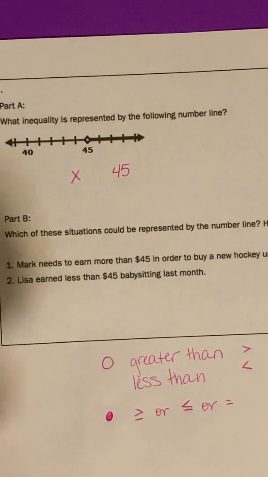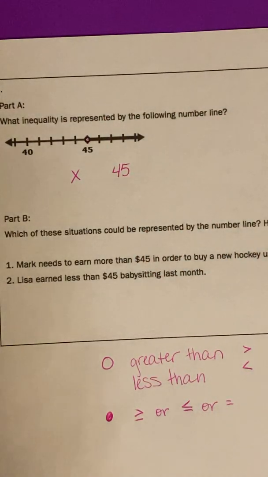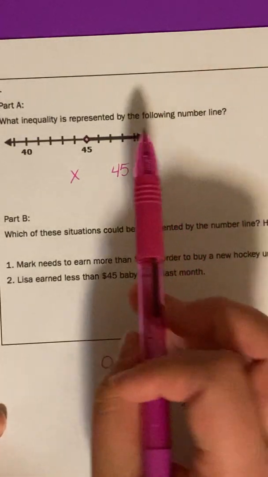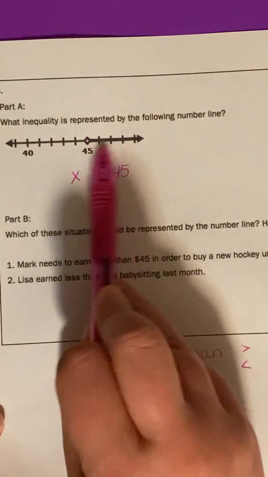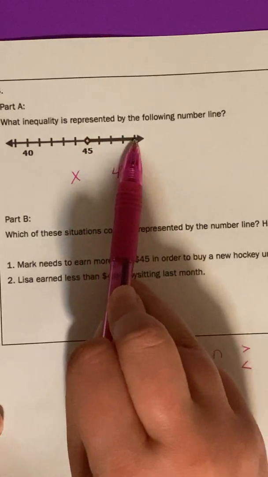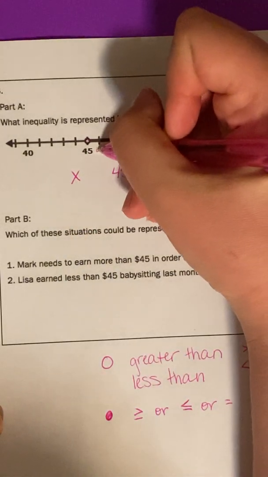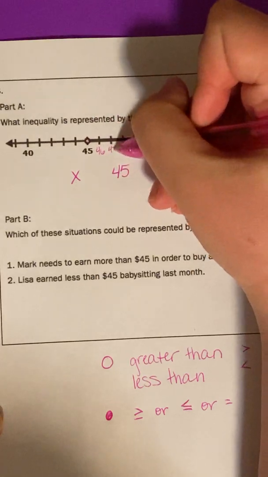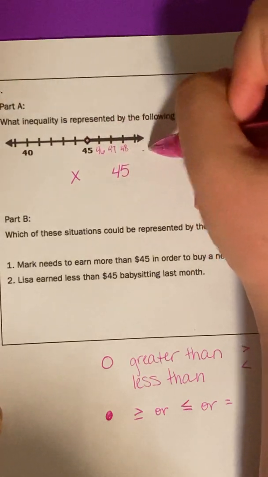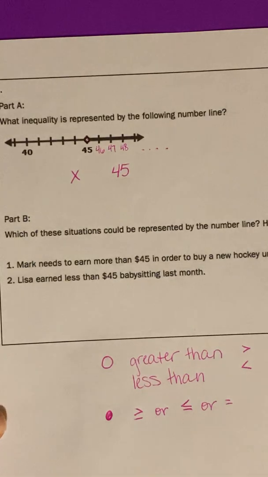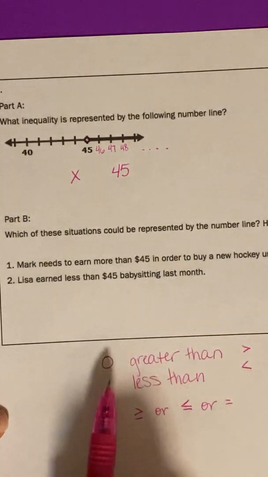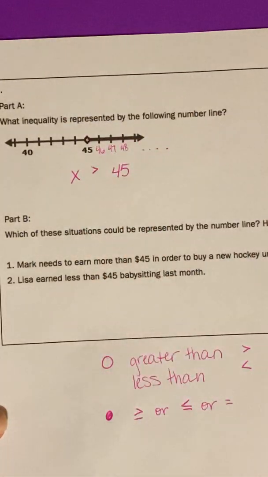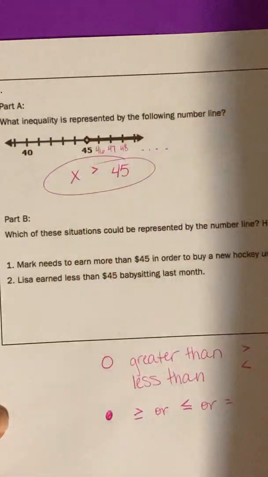So we're going to put any number on the left, and then we are going to have 45. Now, x is going to represent any number that could be on this number line. The shaded region is to the right of this. So it's going to be any number on the right side, which would be 46 or 47, 48, or beyond. Any number bigger than or greater than 45. So x is going to be greater than 45. That's what you're going to write in your Google form.